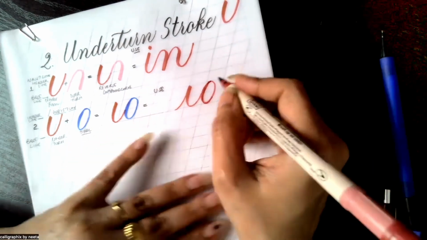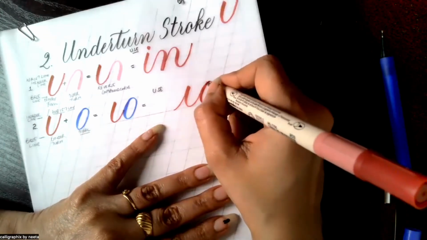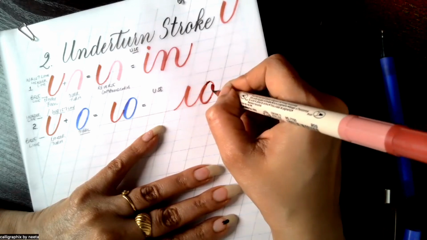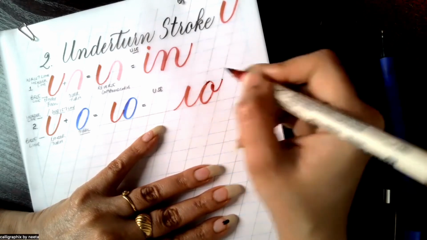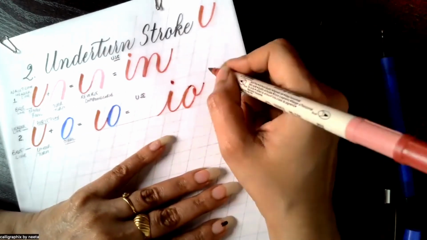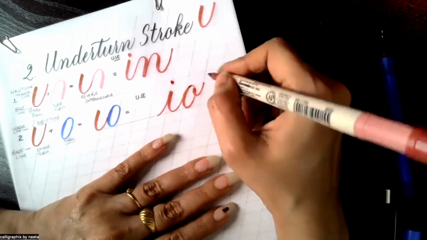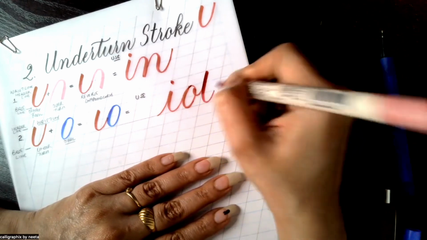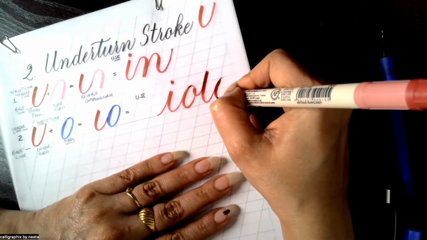If I am creating this combination, I can use it like creating an O with this and an I, and I can create any word, for example, iota, I, O, T, A.